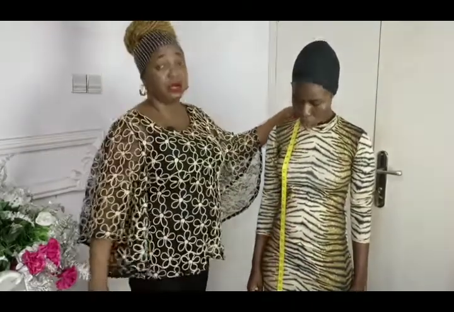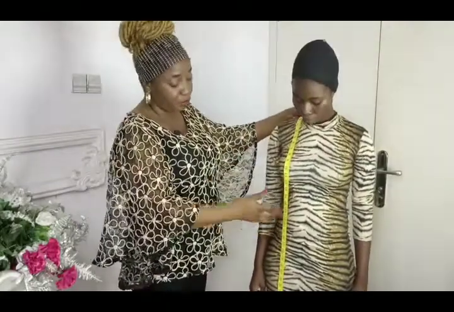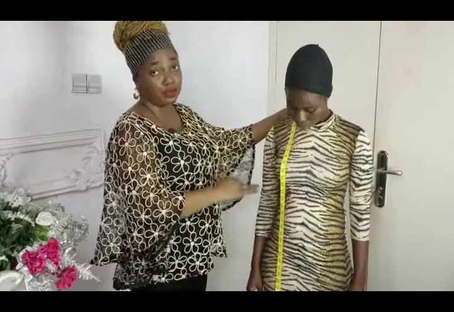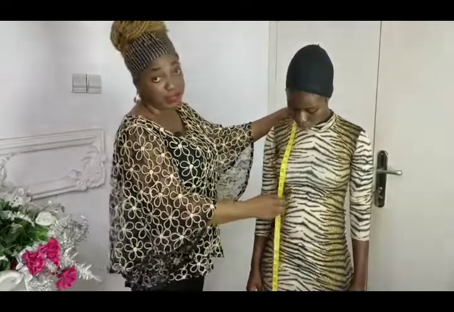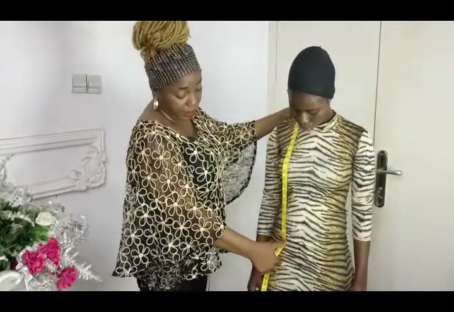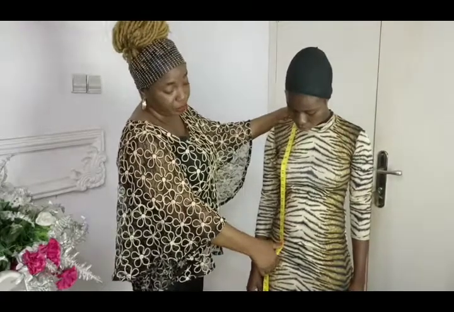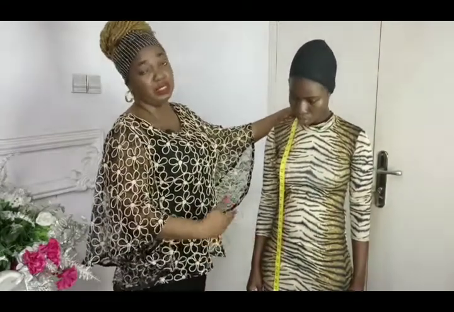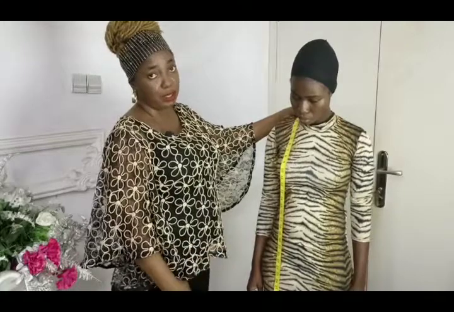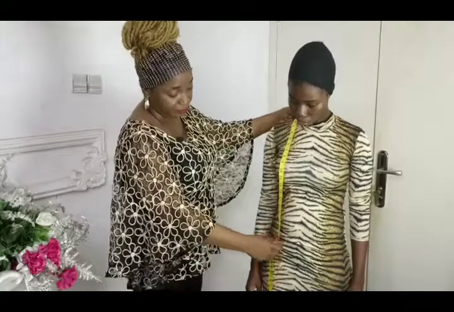Then we have our blouse length. Now when it comes to blouse length, most times it's desired measurement. Some people like it long, some people like it short, some people like it average. So you need to ask the person where they want their blouse to reach. So when someone has a big tummy, the person tends to like longer blouses so they can cover their tummy.